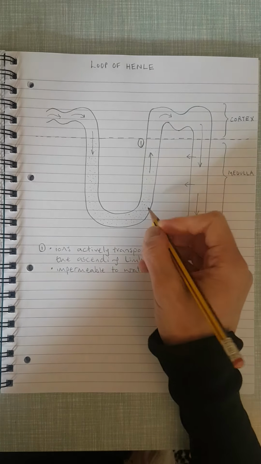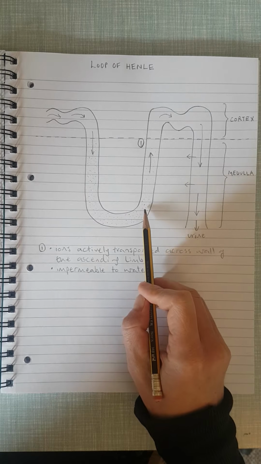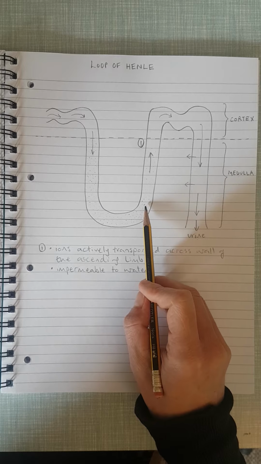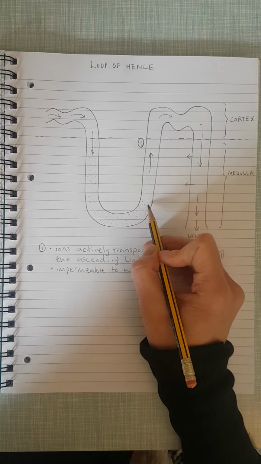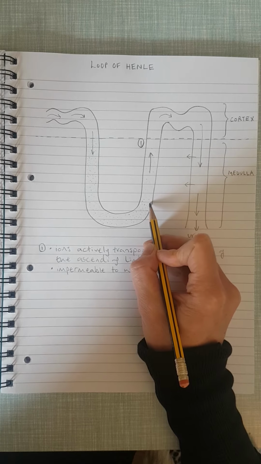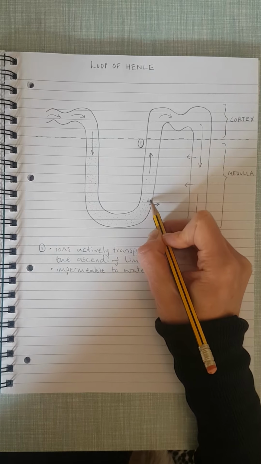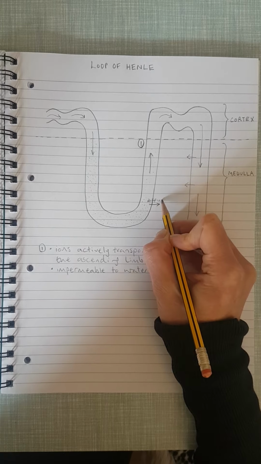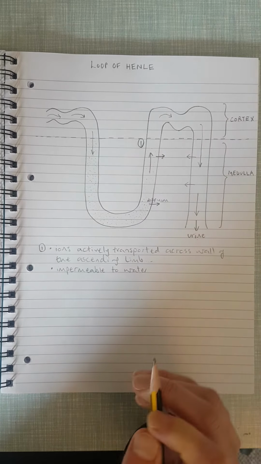Okay, so let's just see these little dots. I hope you can see them. These little dots represent my ions that are in the nephron tubule, and we've got quite a high concentration of ions here actually, so they're going to be able to just diffuse out here at the bottom part, and because there's not very many of them up here, that will be active transport.